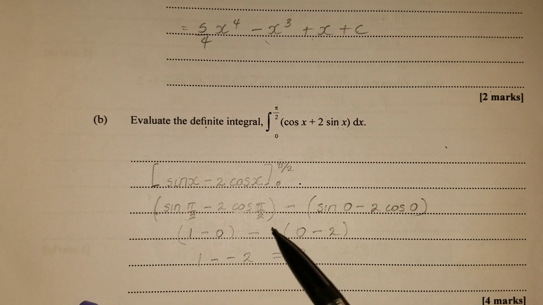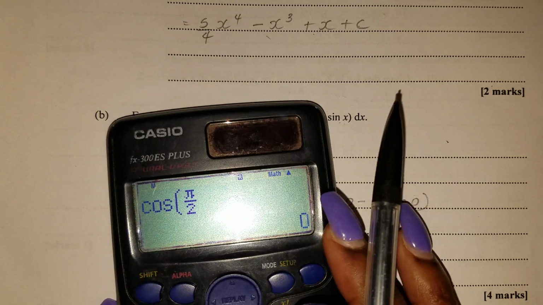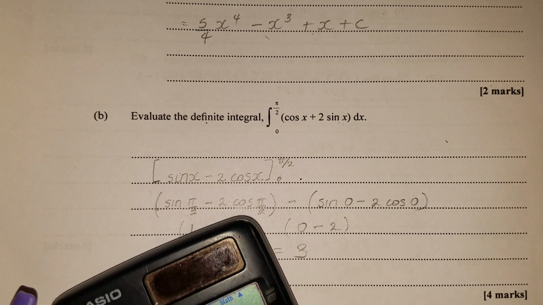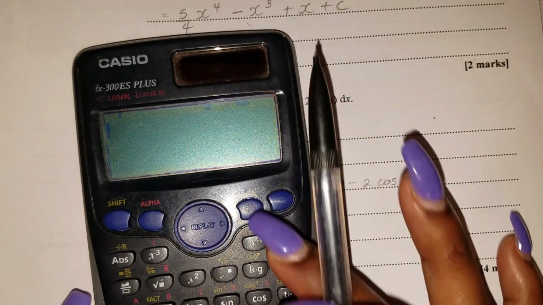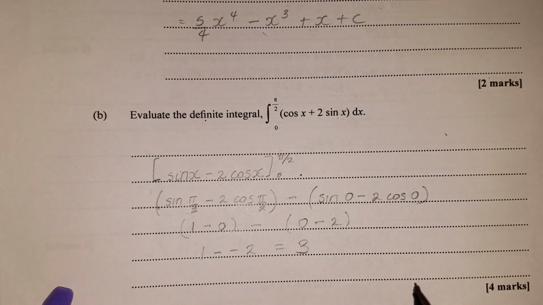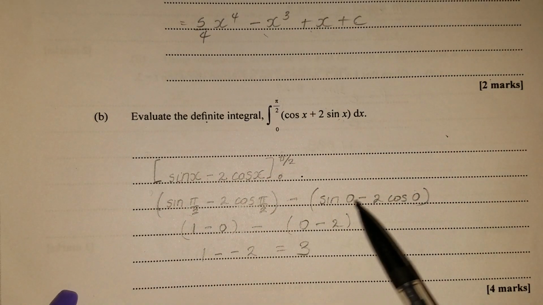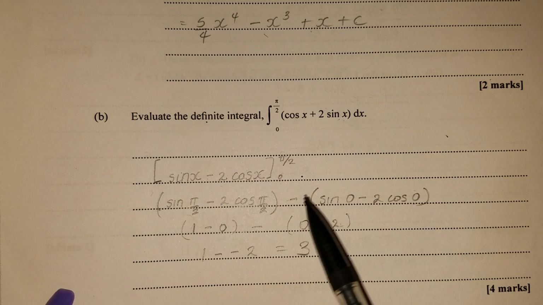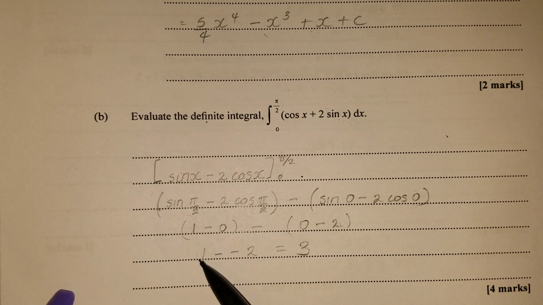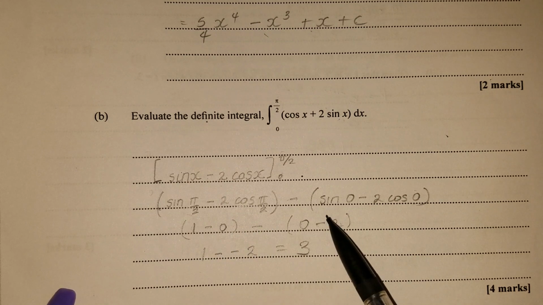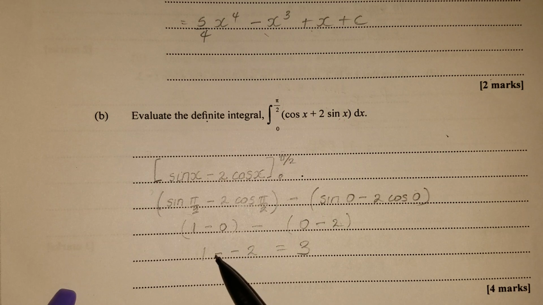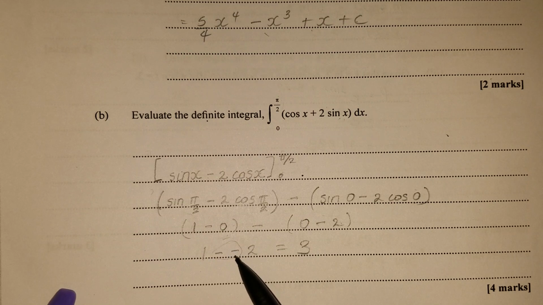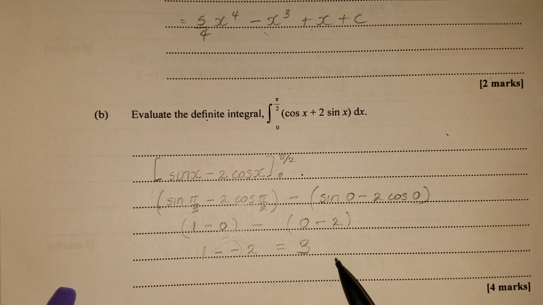Minus sign goes back. Then we go to the second bracket. Sin 0 is 0. And then we have cos 0, which is 1. So here we have sin 0 is 0. Cos 0 is 1. So it gets multiplied by this to give us a negative 2. From this bracket, we have a 1. Minus sign goes back. And from this bracket, we have a negative 2. So we now have 1 minus negative 2. Two negative signs together make it a positive, making our answer 1 plus 2, which is 3.